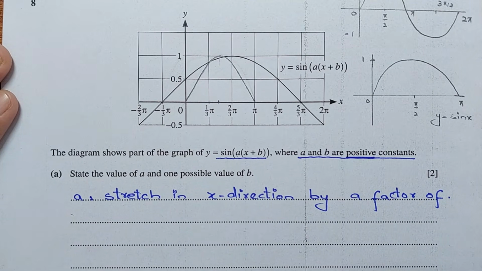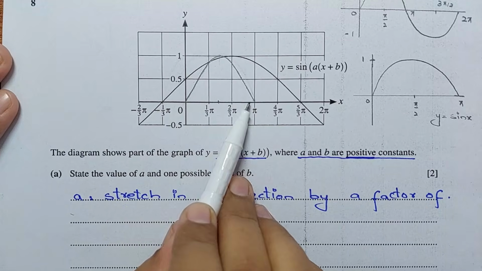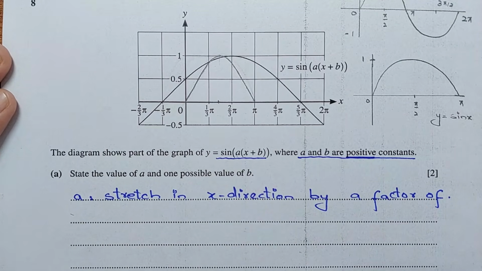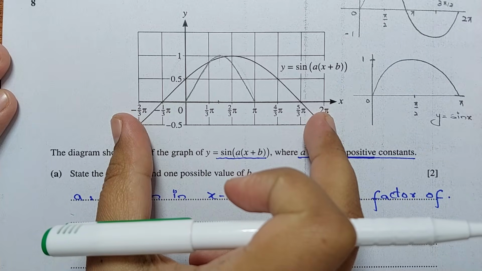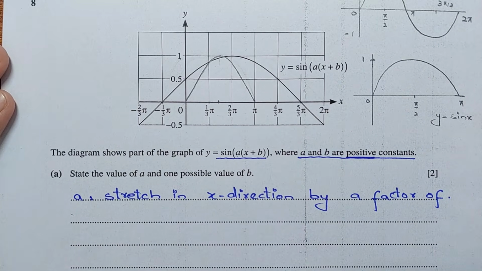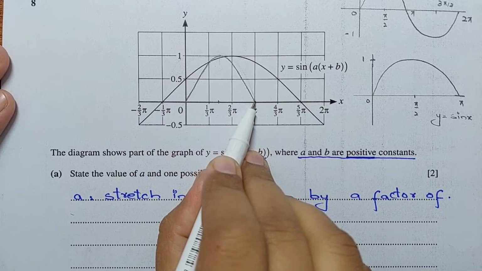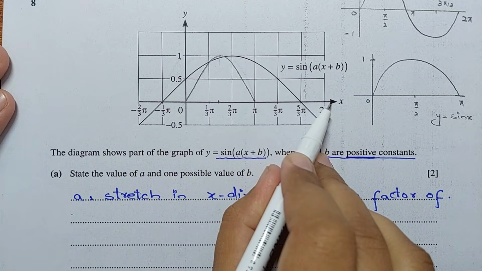Okay. Now you can see this stretch, and when we stretch something from 0 to pi, it extends, right? So this is pi and this is 2 pi.